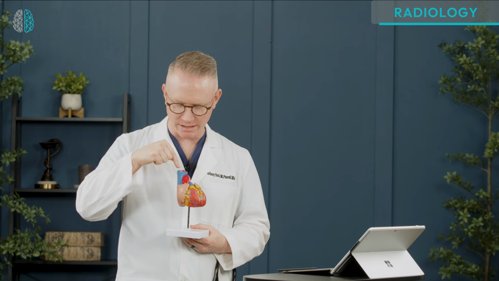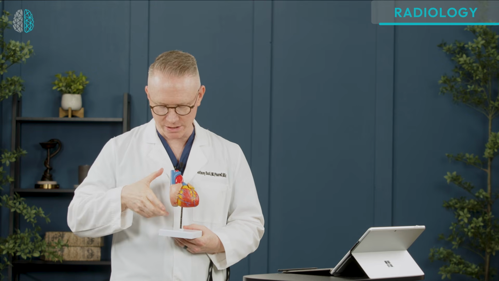You have the superior vena cava, SVC, and down here the inferior vena cava. You're not always going to see those clearly, but there are little bumps. If this bows out or changes its shape on the cardiac silhouette on the X-ray, that's telling you something. That orientation is pointing to this anatomical component.